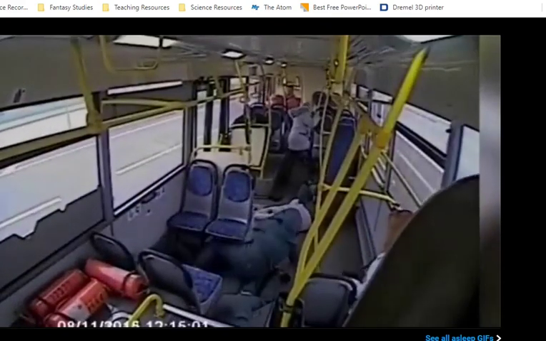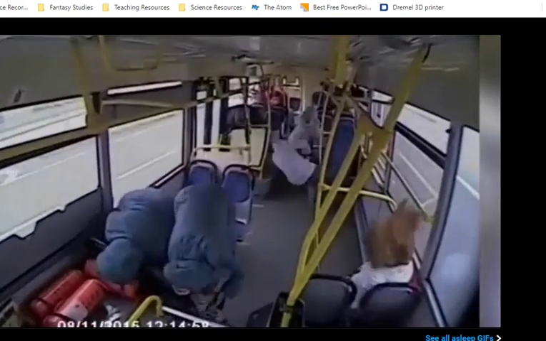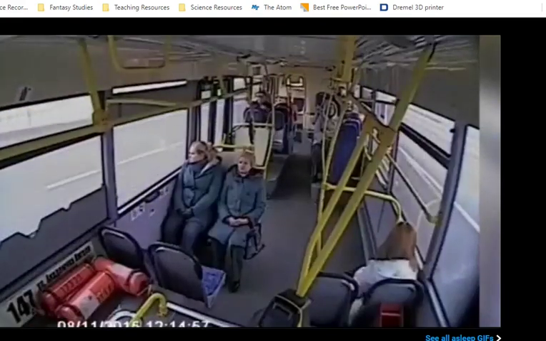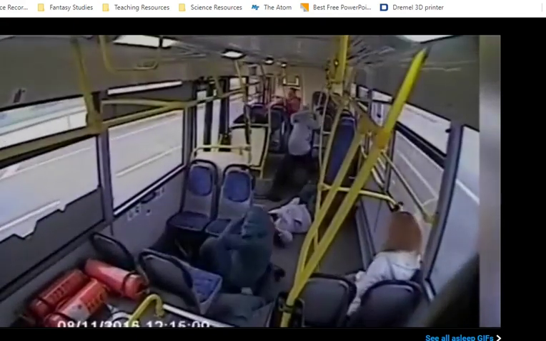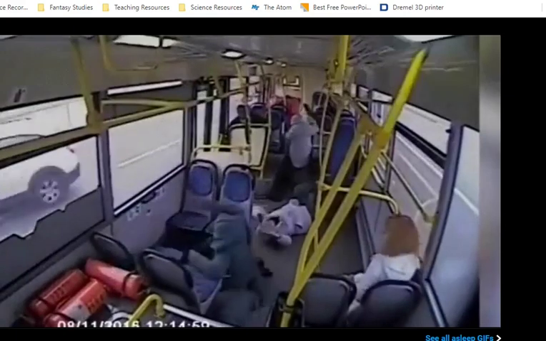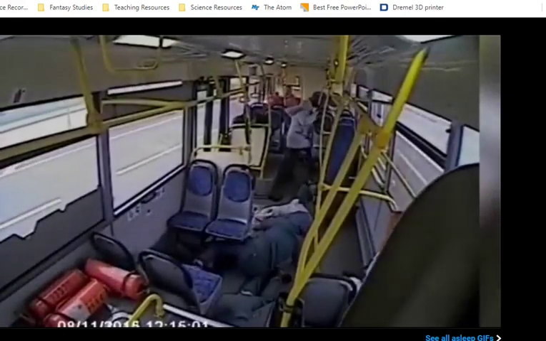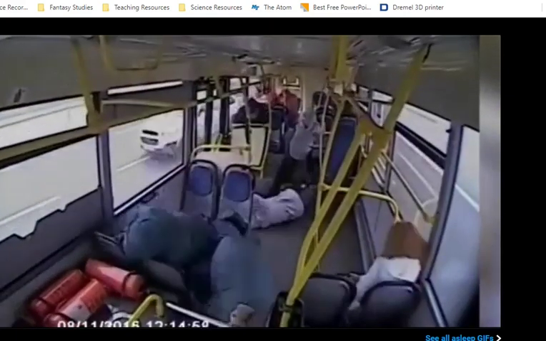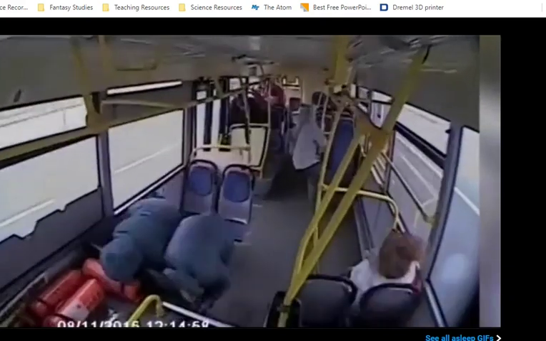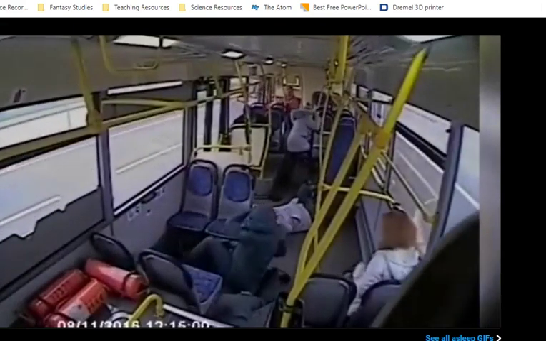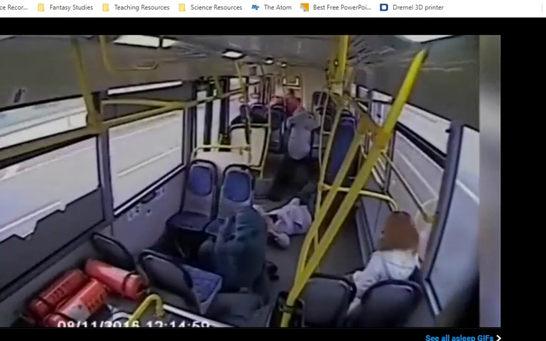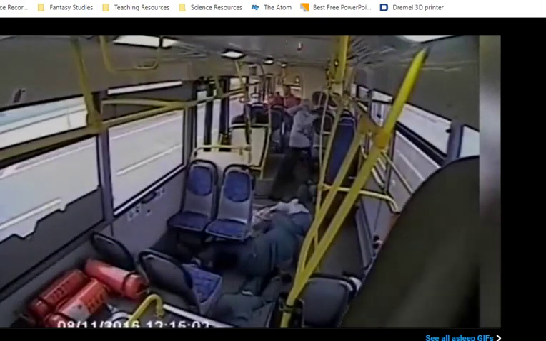So here we have a bunch of people who are on the bus, and all of a sudden the bus stops. We see that all these people get thrown out of their seats, and that is because these people were moving at a certain velocity, and they didn't stop. It was the bus that stopped. Now, if they all had worn seatbelts, the seatbelts would have actually prevented them from falling over into the seat in front of them.